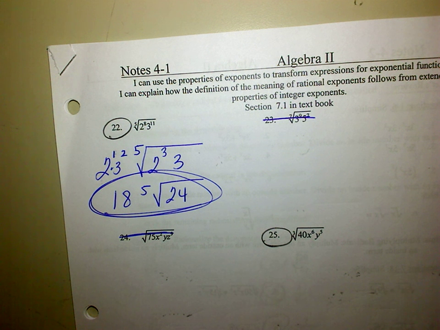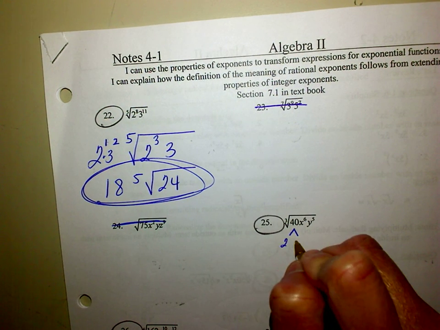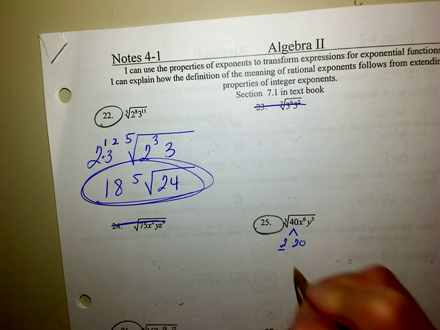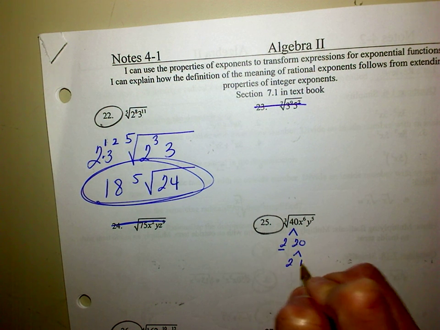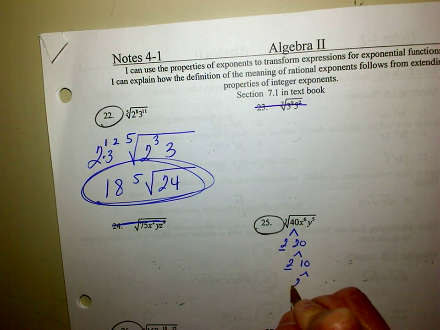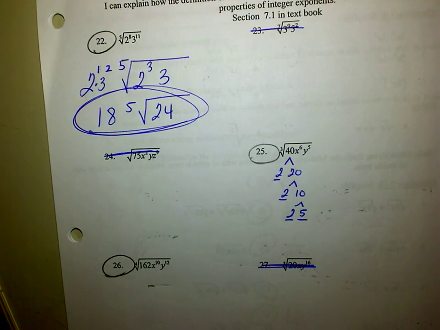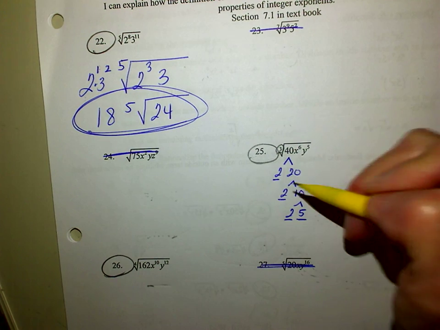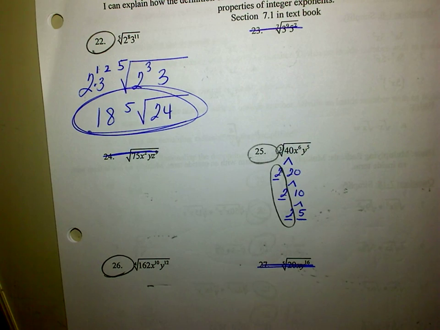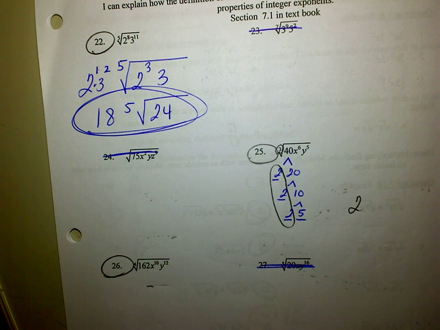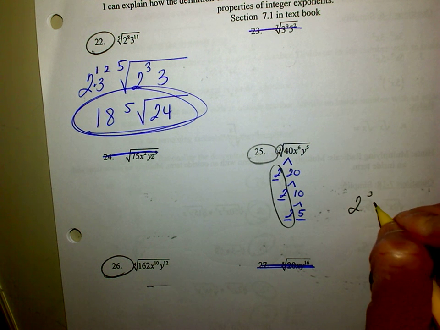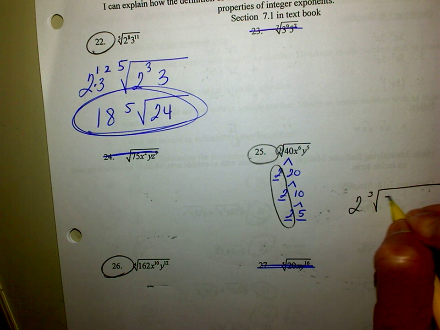Now we're going to put all this together, because if you notice on 40, it doesn't have an exponent. So if you have a number without an exponent, you're going to break that down. So I'm going to do, let's see, 2 and 20 will work. I'm done with the 2. 20, I'll do 2 and 10. And then 10, I'll do 2 and 5. So I need 3 of the same number. Looks like I got 3 2s. But I'm going to bring out 1 group of 2s. And then the 5 stays underneath.